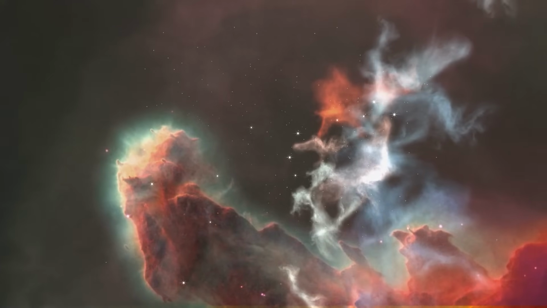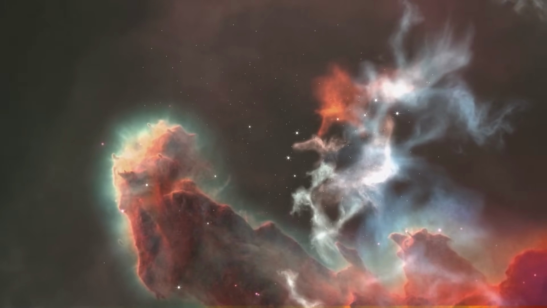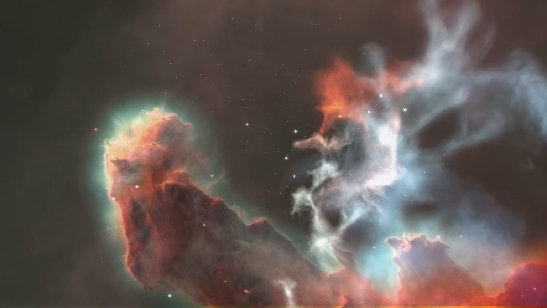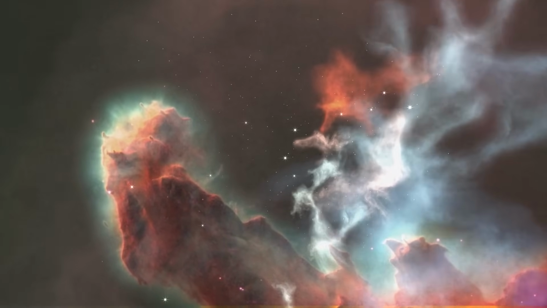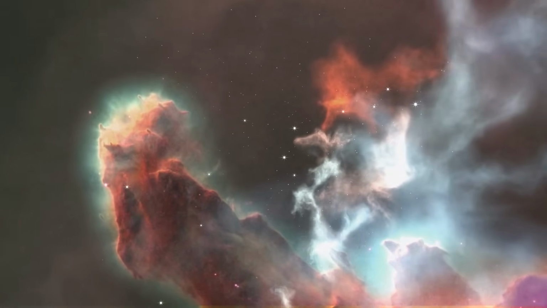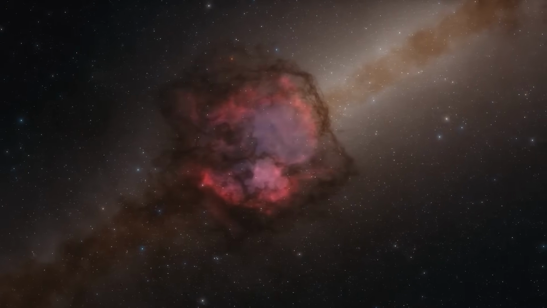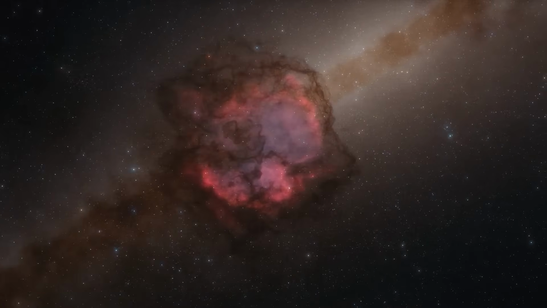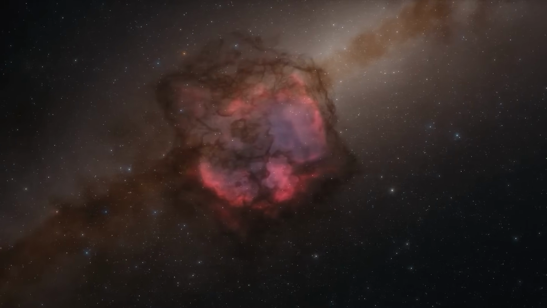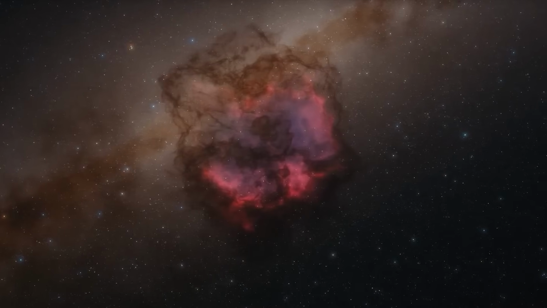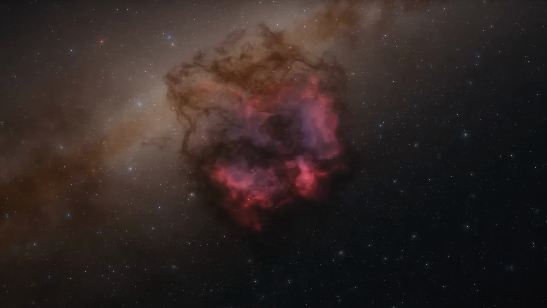Both realms operate under the guidance of unseen forces that shape the structure, behavior, and ultimate destiny of matter, from the smallest particles to the vastest galaxies. The exploration of dark energy represents a step toward a deeper understanding of the cosmos, bridging the gap between the microscopic and the macroscopic, and highlighting the unity of forces that govern the entire universe.